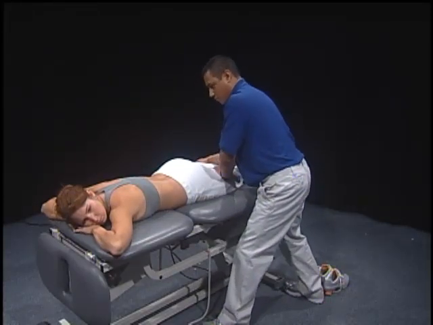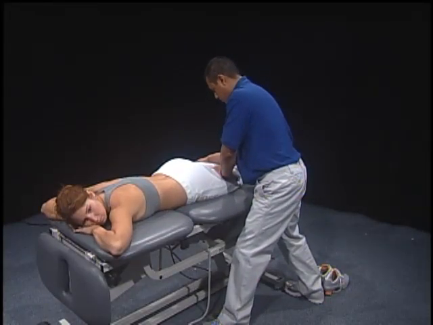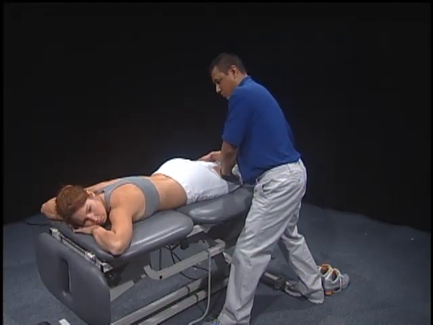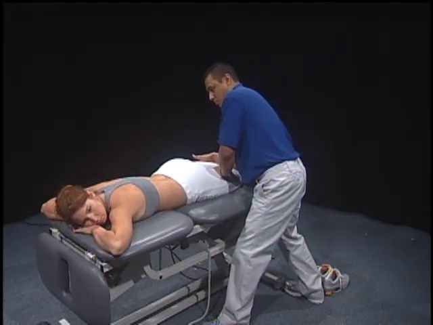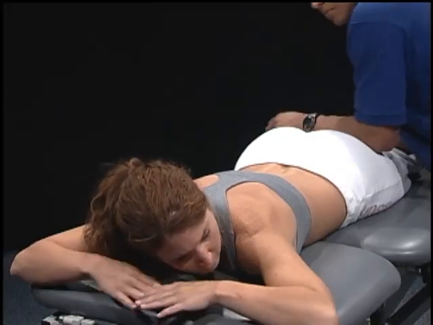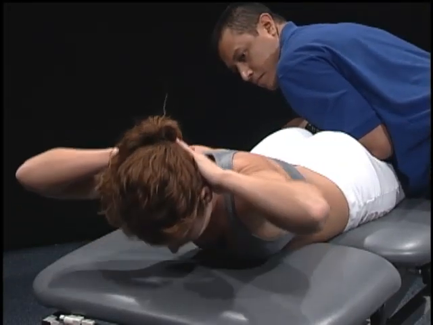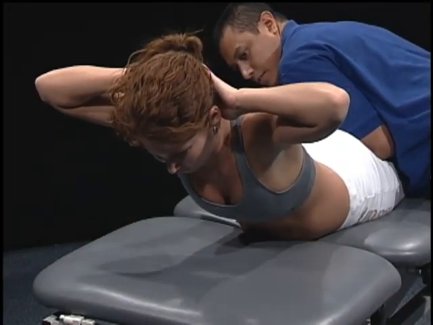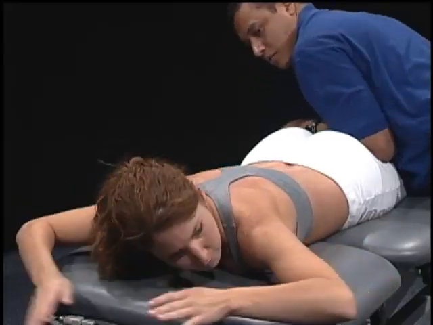The resistance in this test comes from the weight of the patient's trunk. Observe the patient's response to the test. This is how you will assign a grade. Grade 5, normal. The patient completes full range of motion in lumbar spine extension and the muscles lock the trunk into position with no wavering.